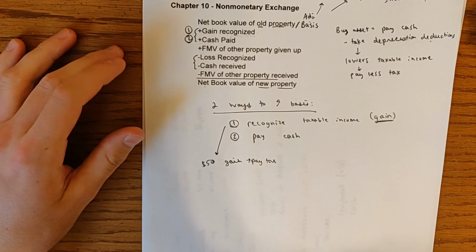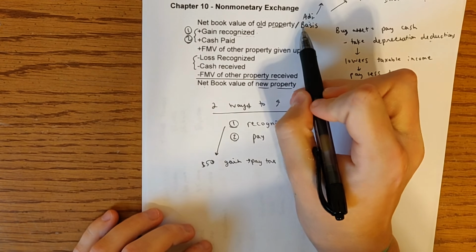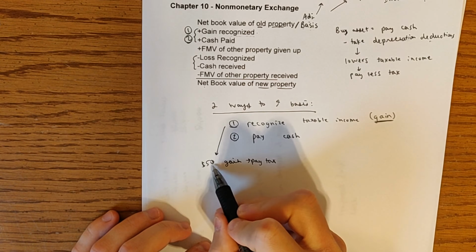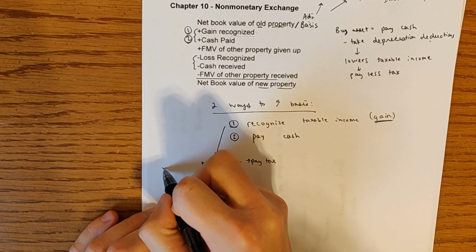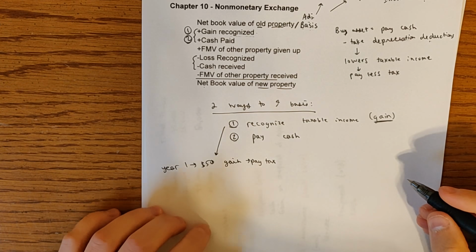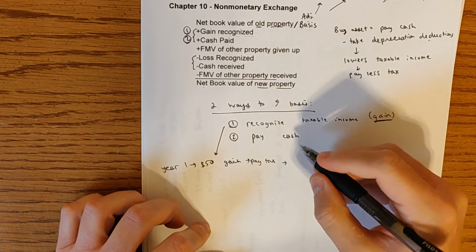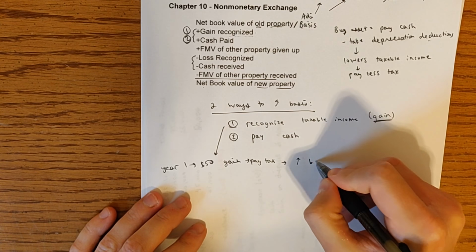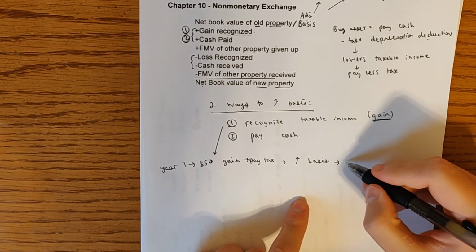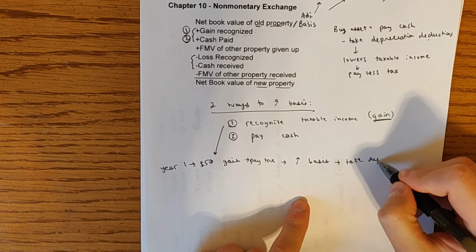But the flip side of that, the good side of it, is that it increases our basis. It increases the net book value. So let's say this is year 1. In year 1, we have $50 of gain, and we pay tax. But the positive is that it increases our basis. And why is that positive? Because we have to remember back here, we can take depreciation expense.